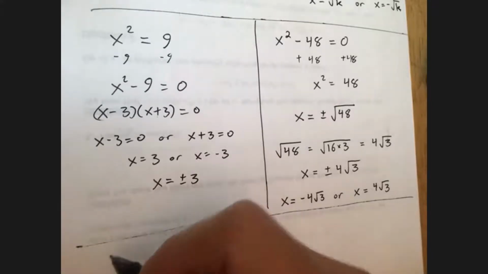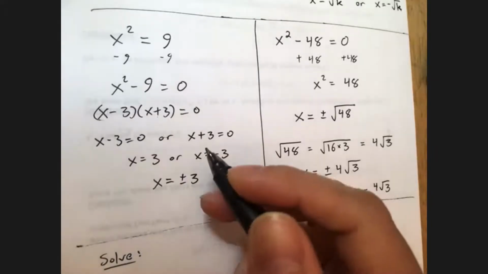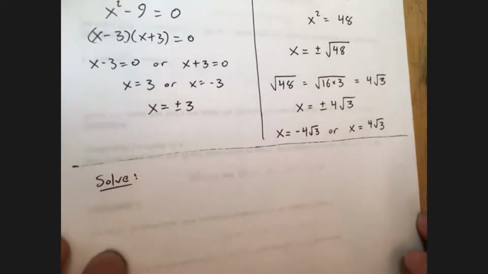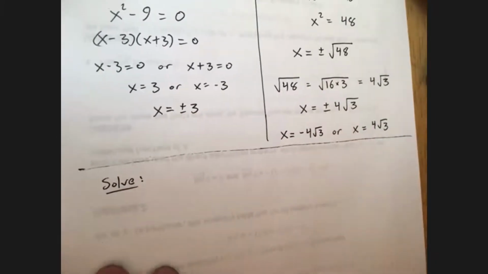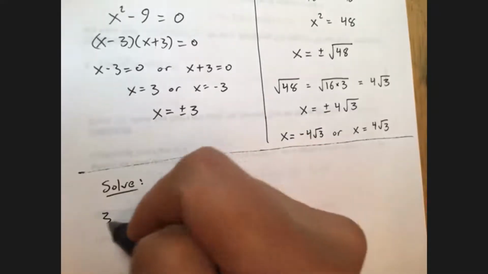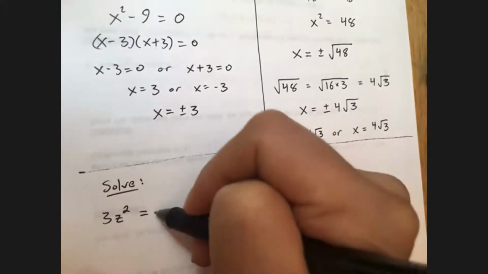Let's look at another one. Let's look at solving. All these problems we're going to work on today, the instructions are going to be to solve, whether I write it or not. So 3z squared equals 108.